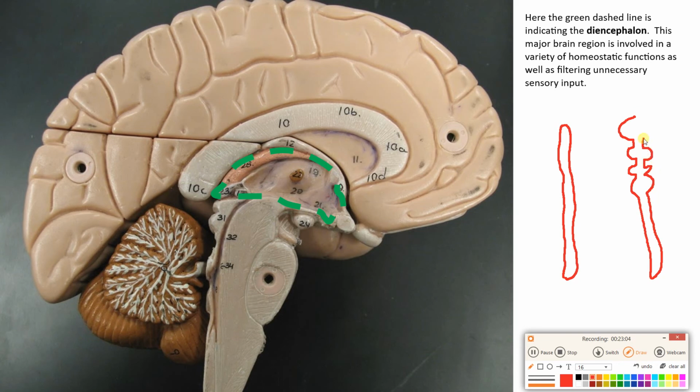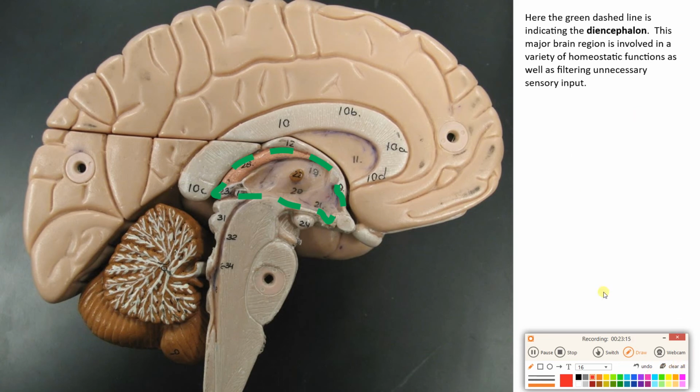So the tube gets these swellings, and that second swelling in there becomes the diencephalon. Okay, anywho, let's keep on going. The diencephalon is very much involved in homeostatic things. So you think about the temperature of your body. It's the classic example of a homeostatic thing, and the diencephalon is involved in that. And we'll see that there's more than just temperature, lots of homeostatic functions.